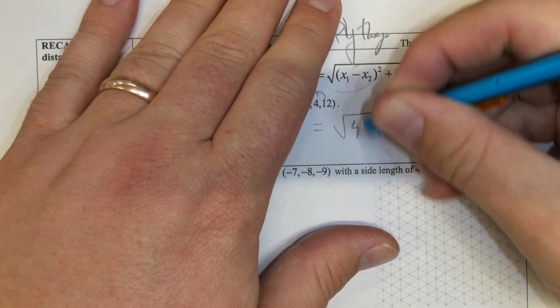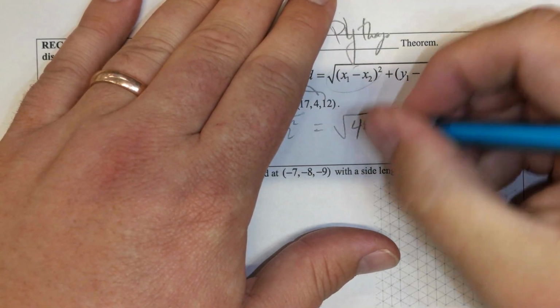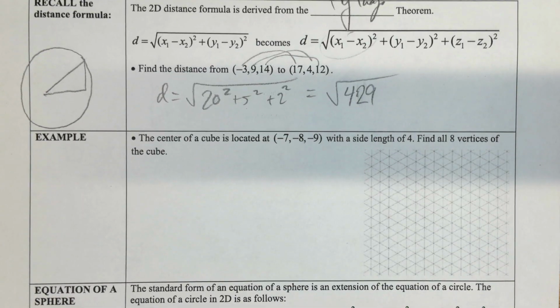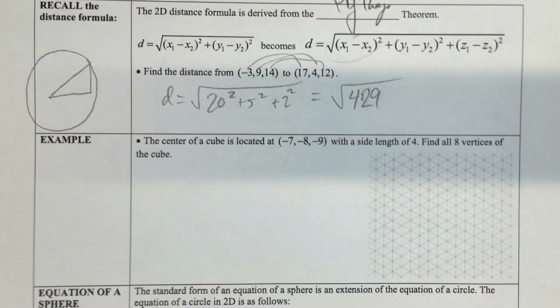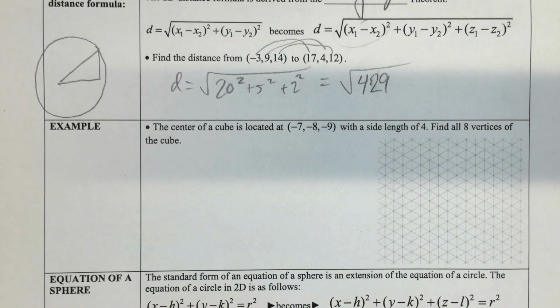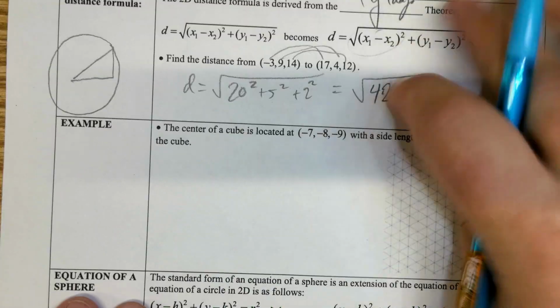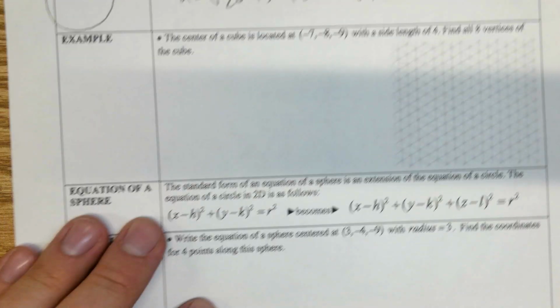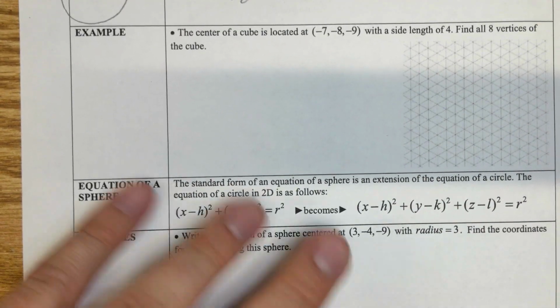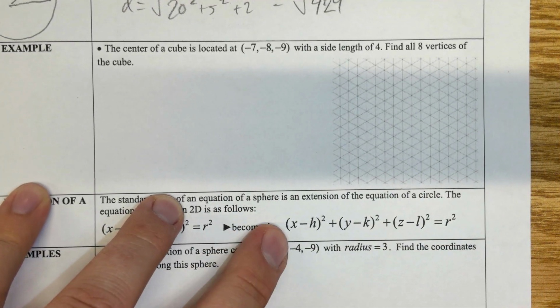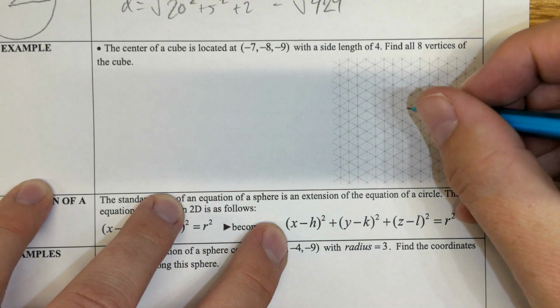What am I saying? 429. That distance formula will get used over and over again. The concept of the distance formula, finding out the amount of x and y and z that's changing, is used all throughout this course. Next up, I'm looking at the center of a cube is located at -7, -8, -9.